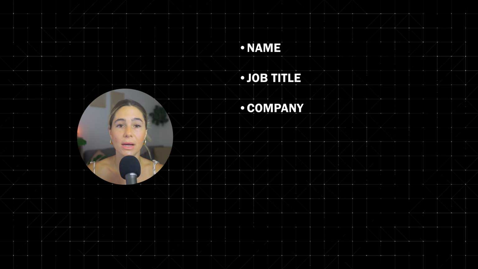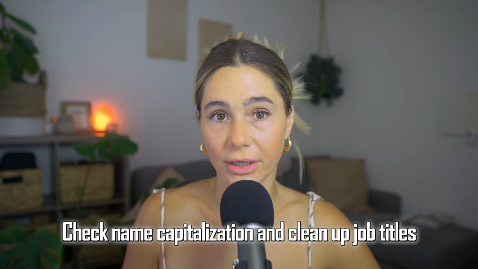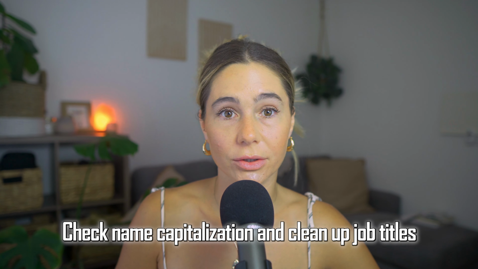After running the Phantoms, you'll have a cleaned up spreadsheet that includes name, job title, company, email, if it's there, LinkedIn profile, location, website, etc. If you're sending cold emails at scale, you'll want to double check your email formatting to make sure names are capitalized properly and that job titles don't include extra characters.